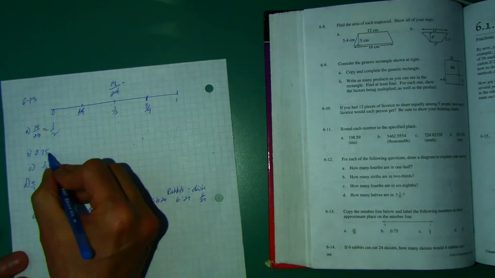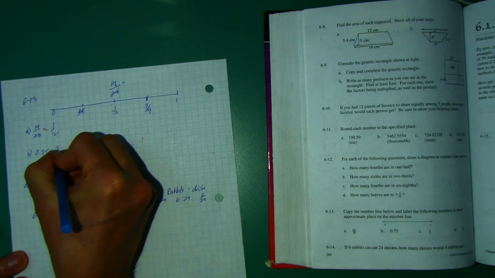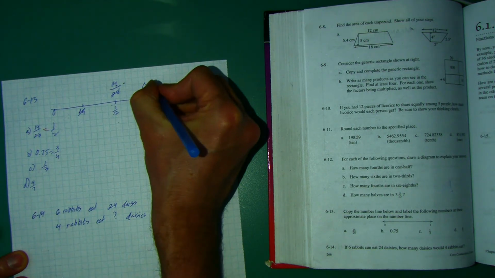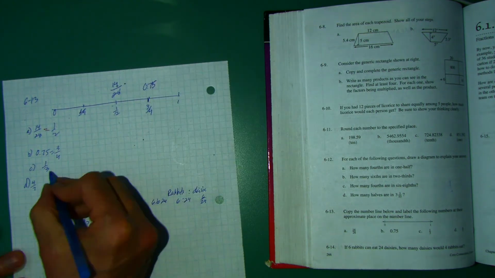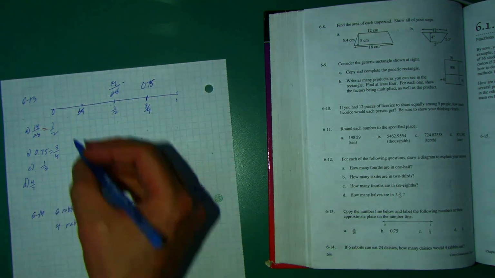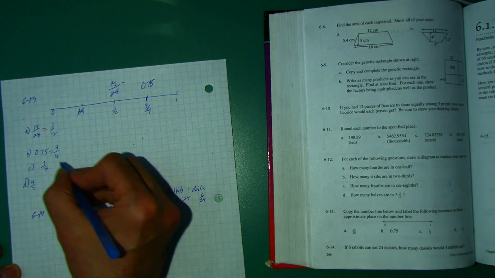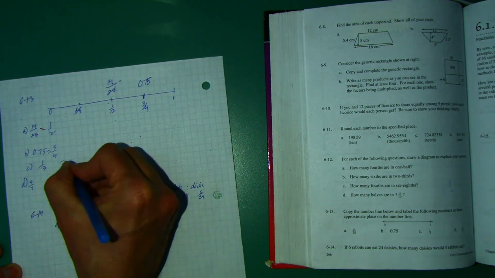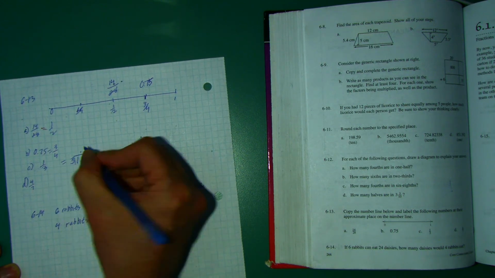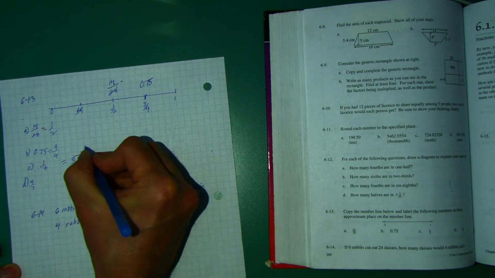Okay, 75 hundredths is the same as 3/4. So I'm going to put 75 hundredths right on that line. All right, so far so easy. Now, 1/3, I would have to divide this into thirds. Now, 1/3 as a decimal, remember you divide the bottom into the top and it won't fit. So you add a decimal and add zeros and realize that 3 goes into 10 3 times.